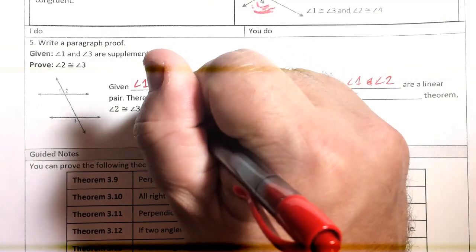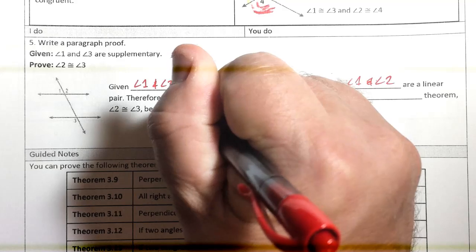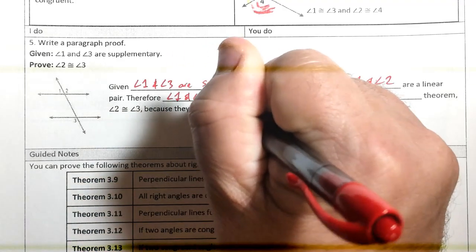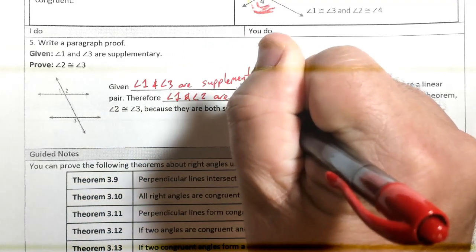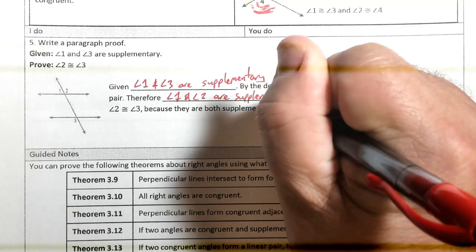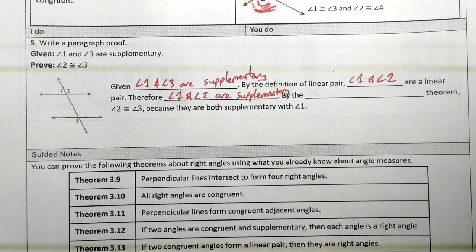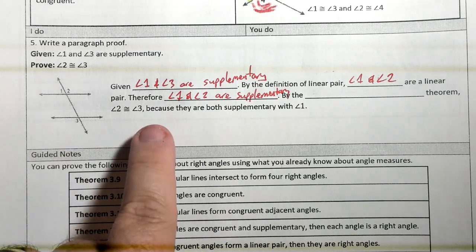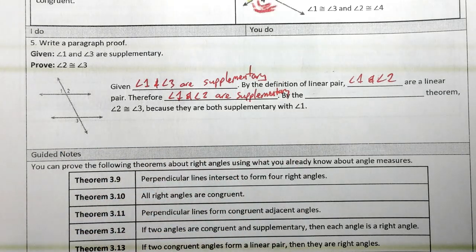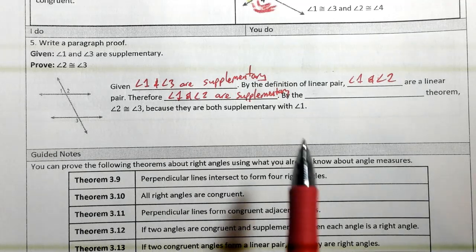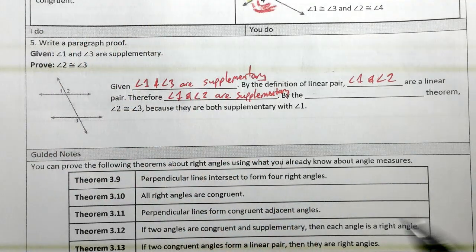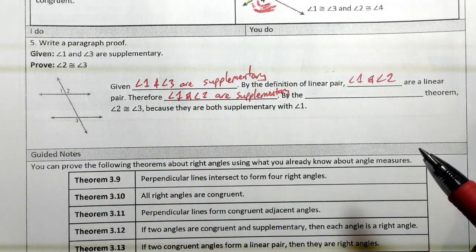Yes, just making sure. Then if they're a linear pair, then angle 1 and angle 2 are also supplementary. We're going to run out of space. Okay. So by the blank theorem, angle 2 is congruent to angle 3 because they're both supplementary with angle 1. And that's what we just talked about up above. That would be theorem 3.6.